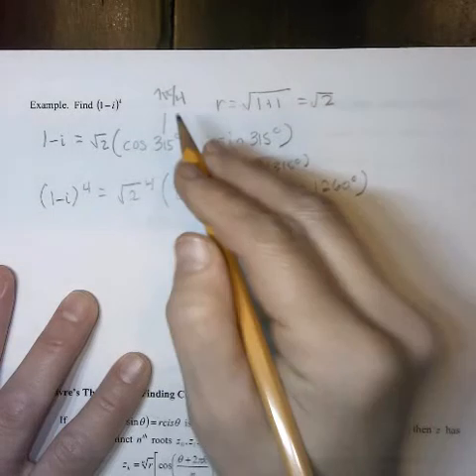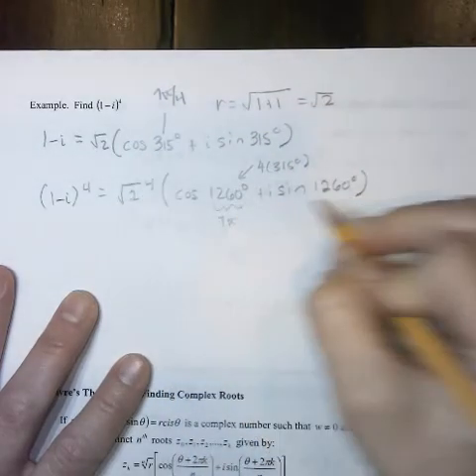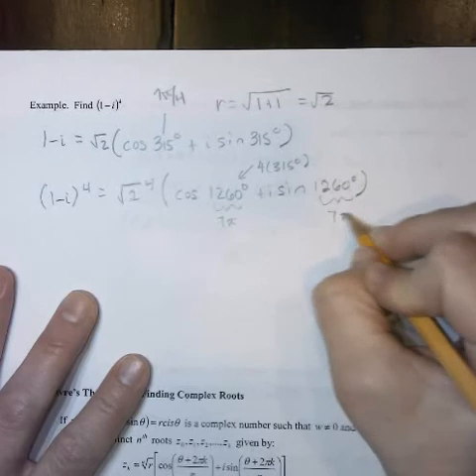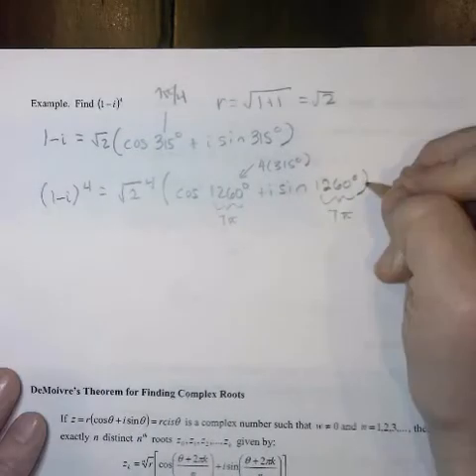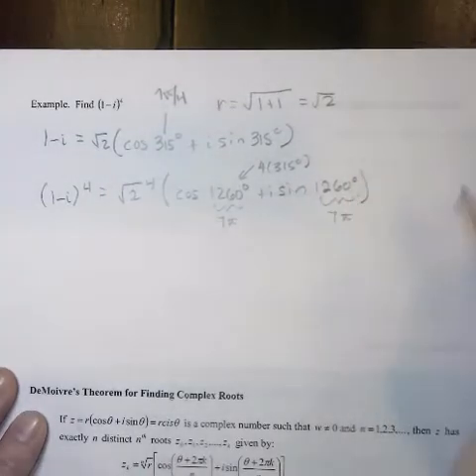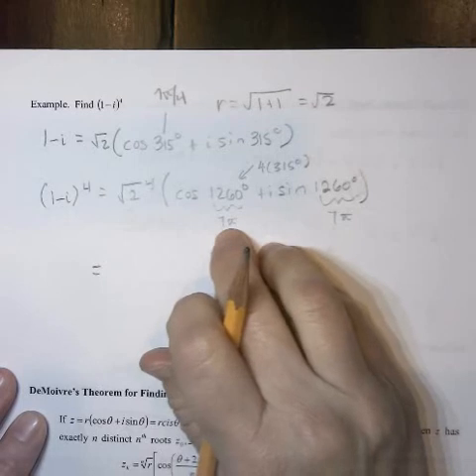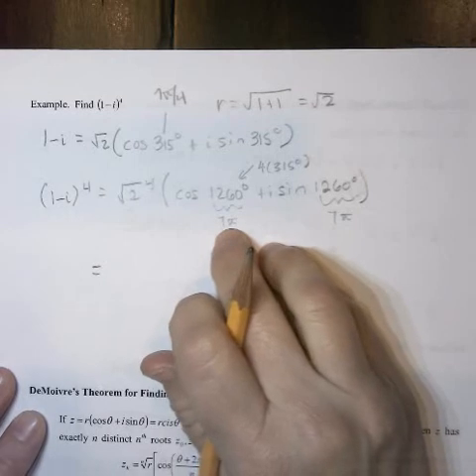And times 4, that would make this a 7 pi. And so for me, that would actually be nicer in this situation, because I know 7 pi is going to end up on the unit circle at the point -1, 0.